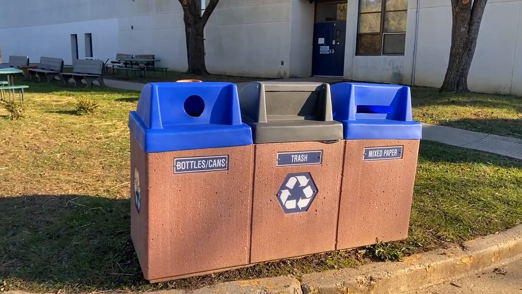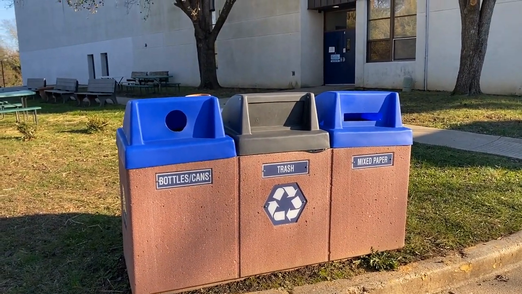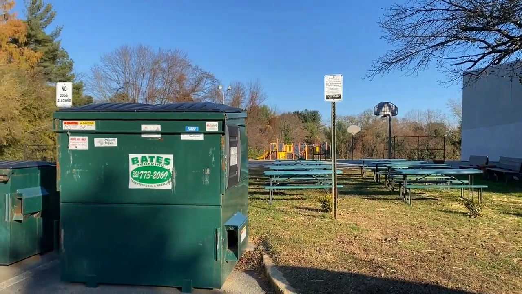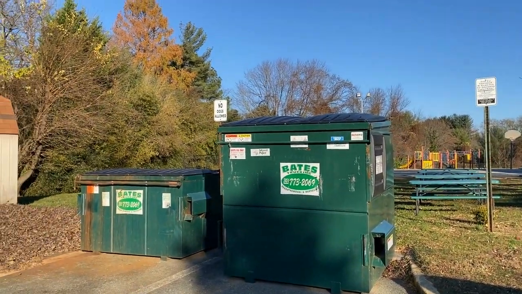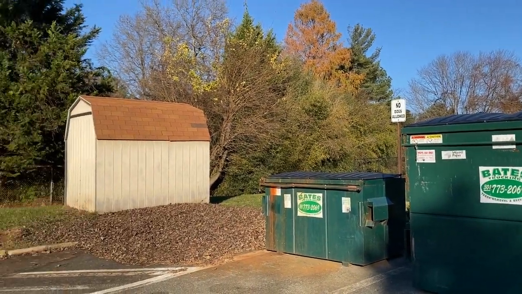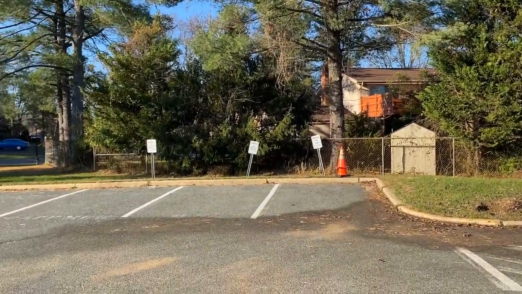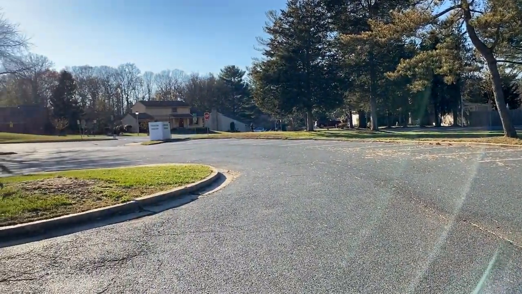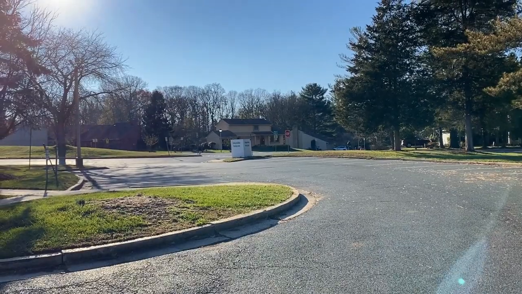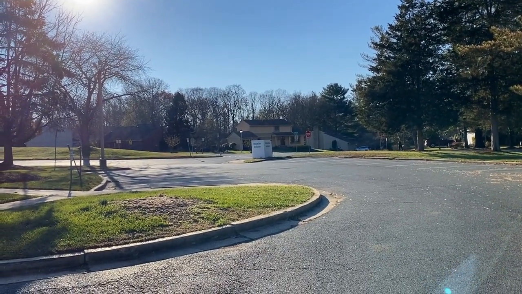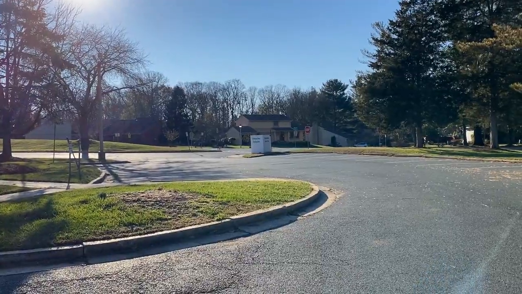So they do have some recycling dumpsters here, which is good, next to the outside classroom, which is even better. Some other larger recycling bins for mixed paper and bottles and cans as well. And here is mostly where the staff parking lot is. And we're going to go ahead and walk across and see where all this water goes from this parking lot at the entrance, I should say the exit, of this school.